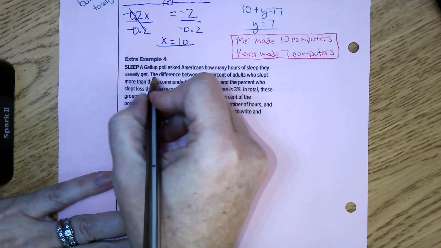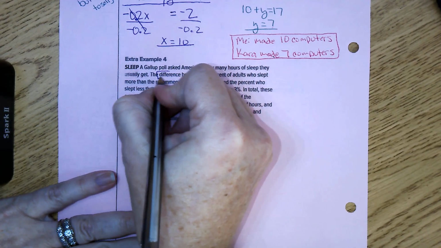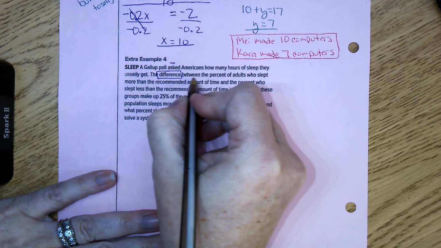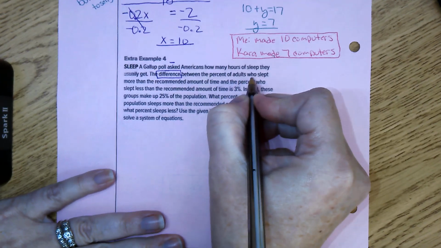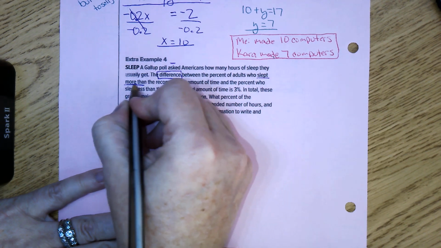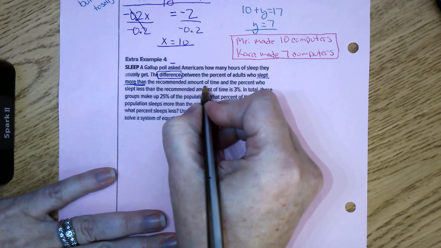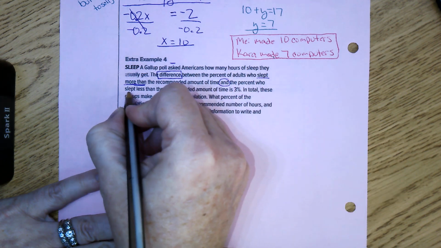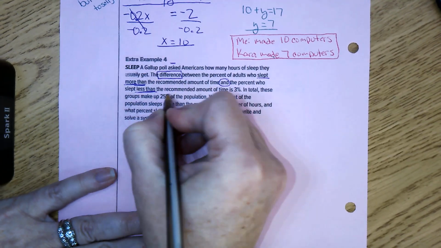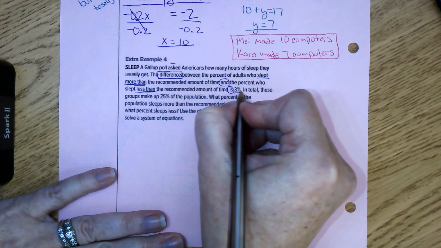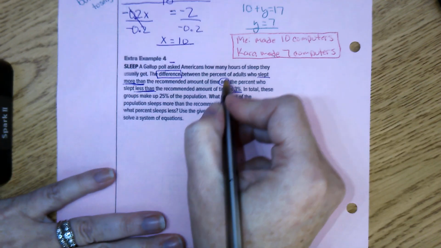Okay. So the difference, hey, what kind of math is the difference? The difference is subtraction. The difference between the percent of adults who slept more than the recommended amount of time, and the percent who slept less than the recommended amount of time is 3%. And that's a whole sentence right there.